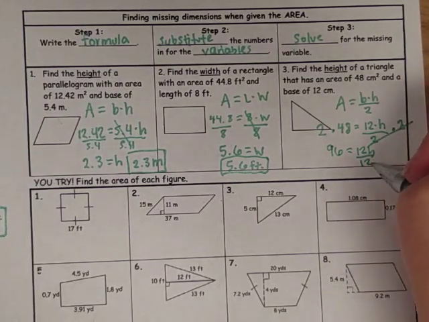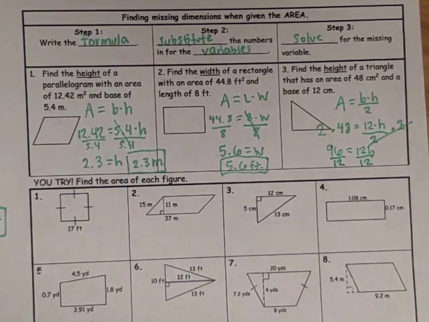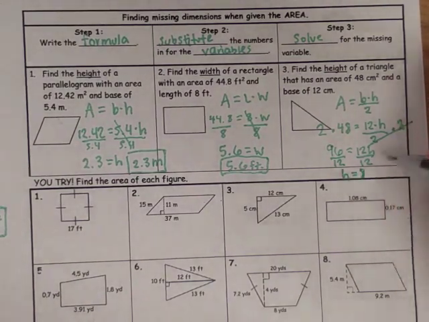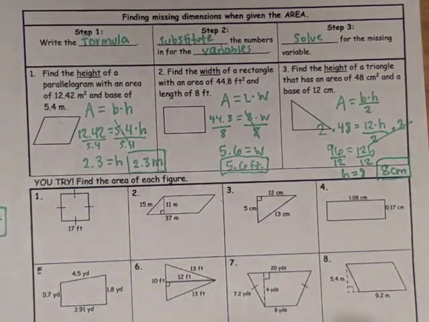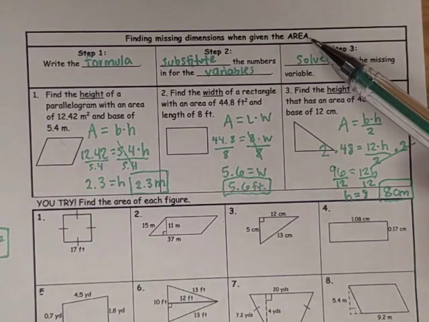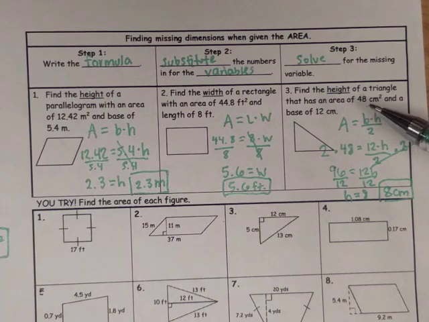Divide both sides by 12. And 96 divided by 12 is 8. So my height is 8 centimeters. So that's how you solve geometry problems when the area is given and you have to work your way backwards to find the length or the height or the base or whatever they're asking for.